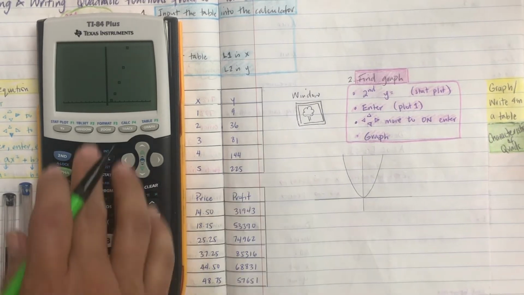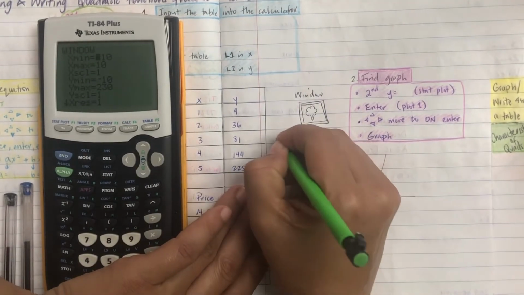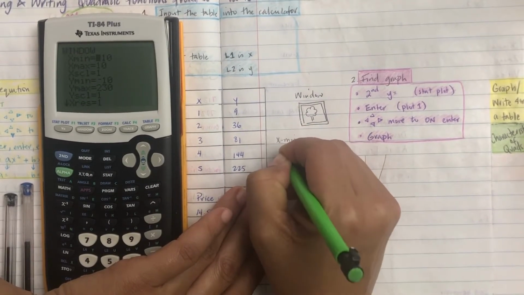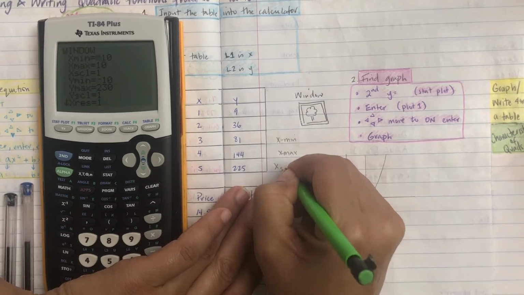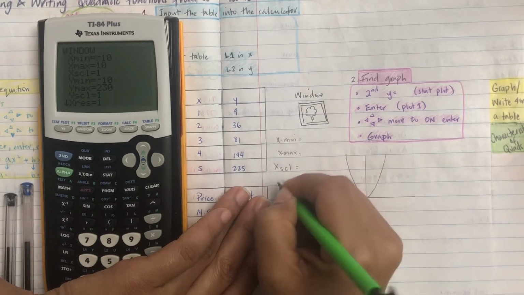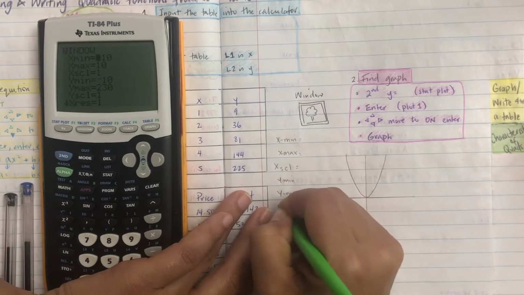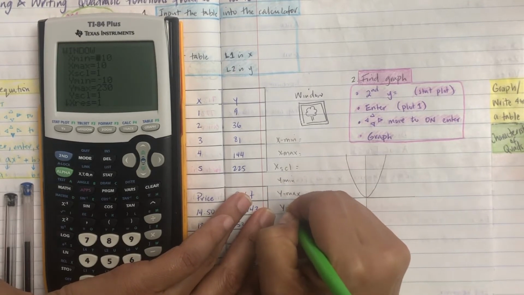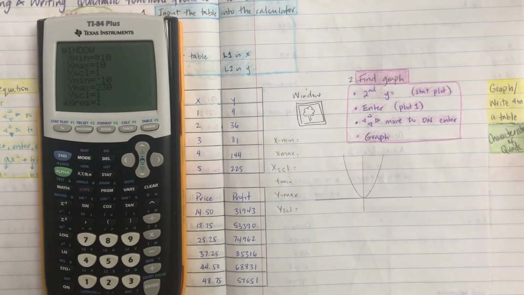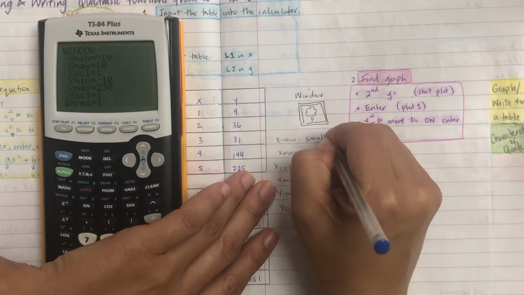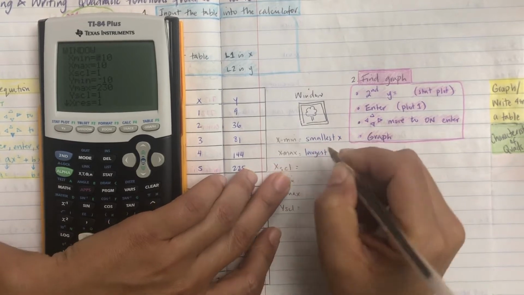Okay, so once again, let's write a little note on window. On window, you have your X minimum, your X maximum, your X scale, your Y minimum, your Y maximum, your Y scale. Okay, so your minimum is going to be your smallest x. Maximum is going to be your largest x.